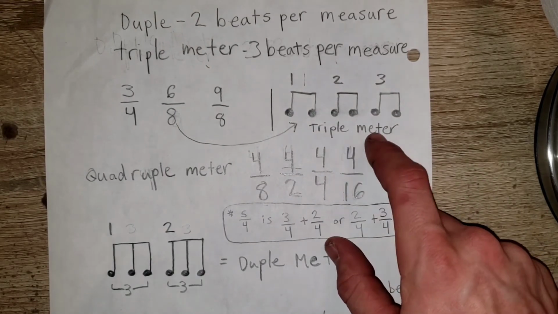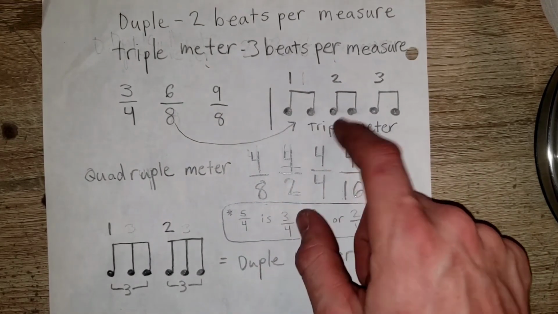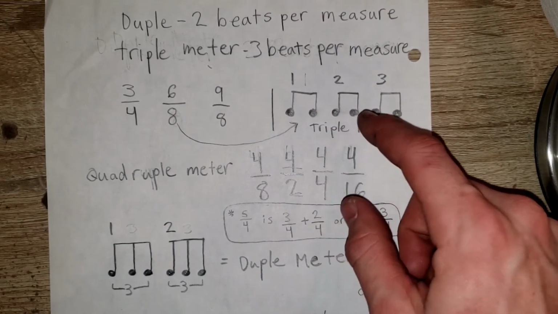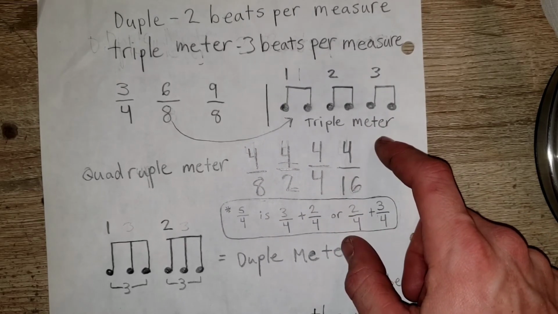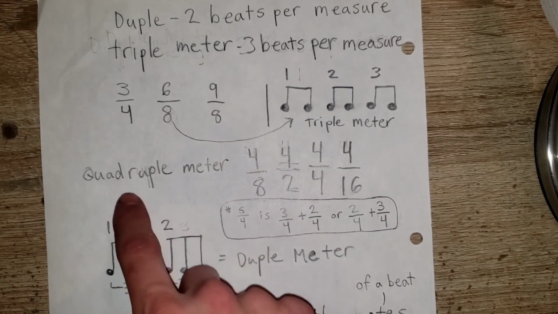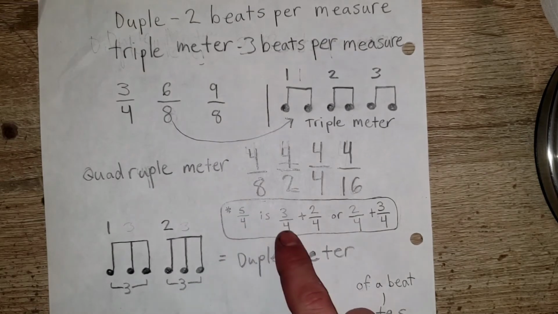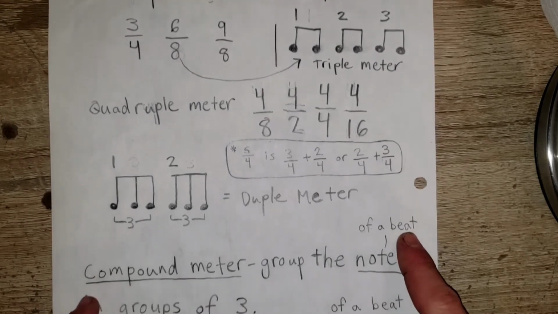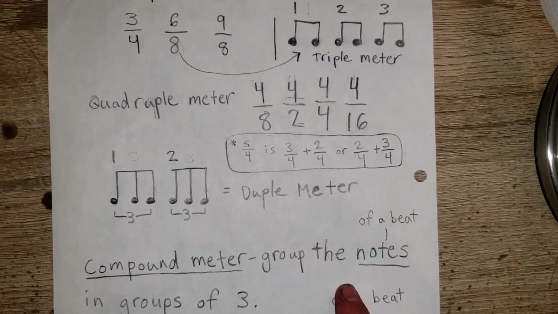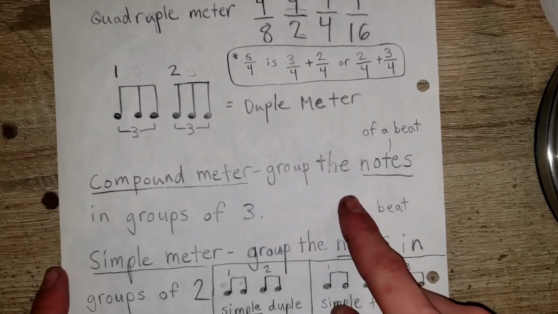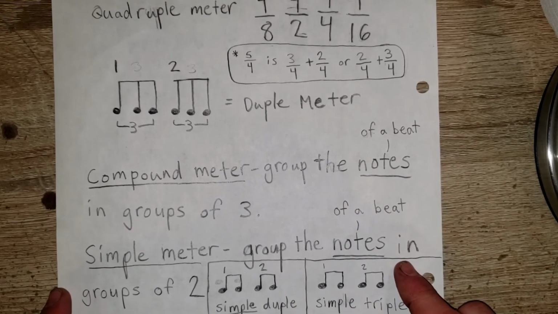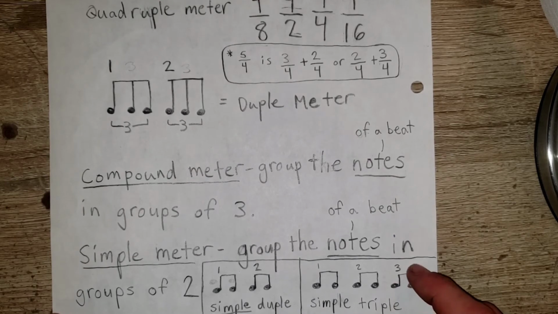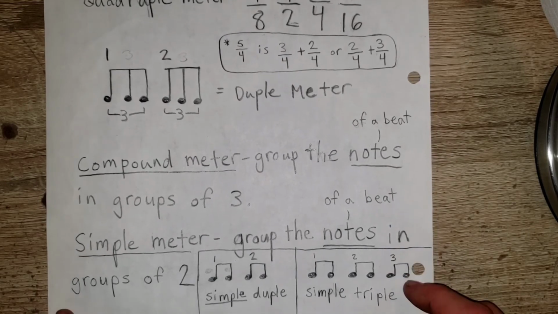So we have triple meter. Boom, boom, boom, boom, boom, boom. We got 3 pulses. Okay? We have quadruple meter, which can be anything that has your 4 beats per measure. Okay? And then we have different types of meter, as in compound and simple. Our compound meter means that we can group our notes in groups of 3. Okay?